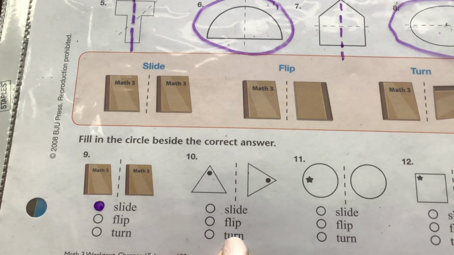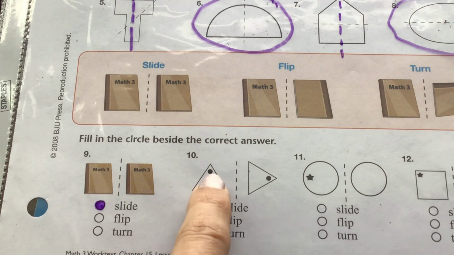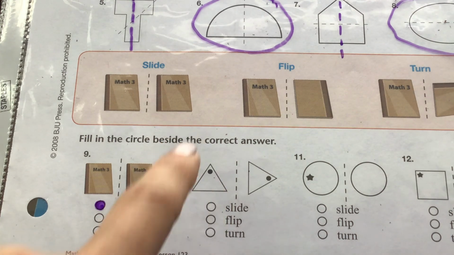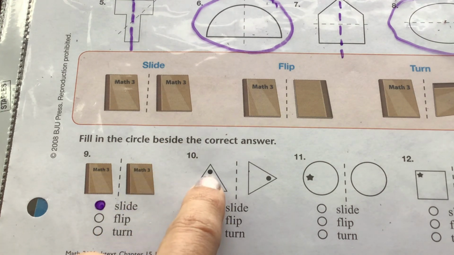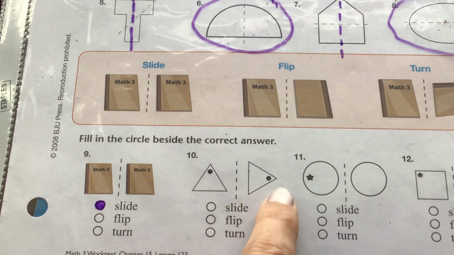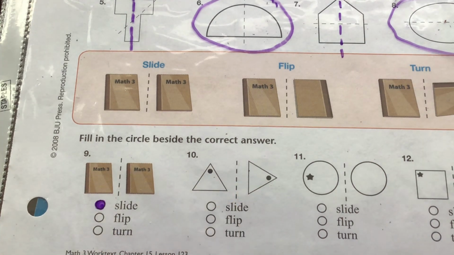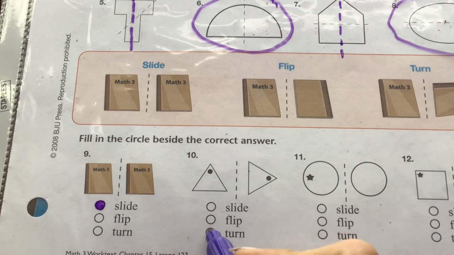In number 10, we have a triangle. Remember, I mentioned that black dot. Notice that the black dot starts at the top, but in the second picture, it's to the side. So we're turning this shape. The black dot didn't go away, so I know we didn't flip it over. Instead, it's just called a turn. We're just pivoting it.